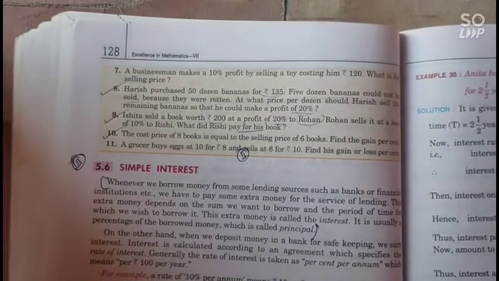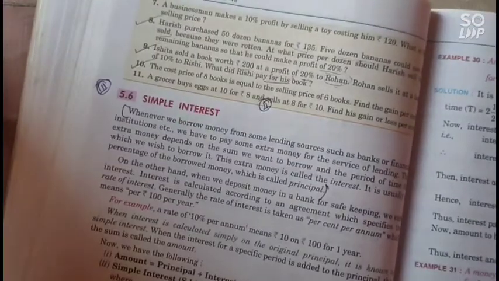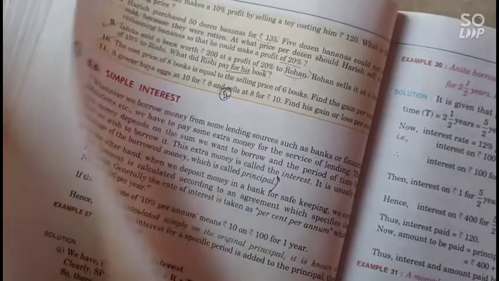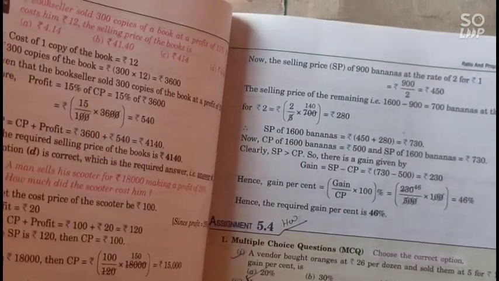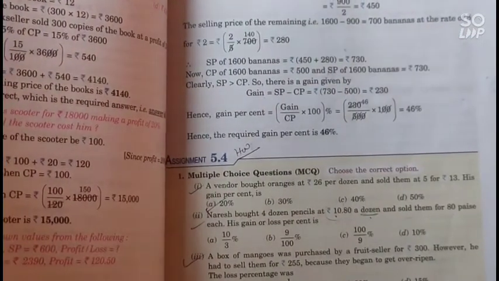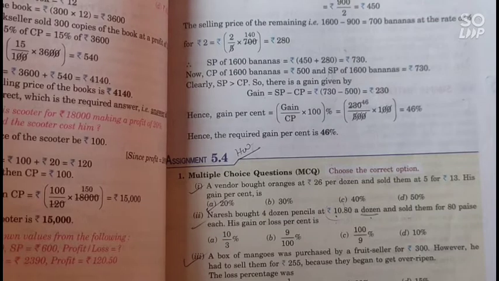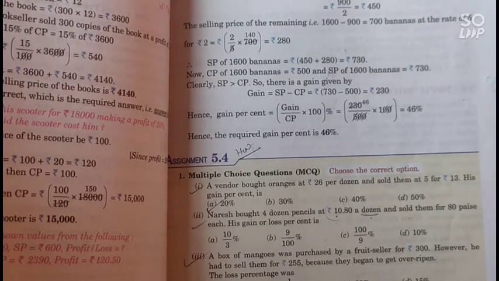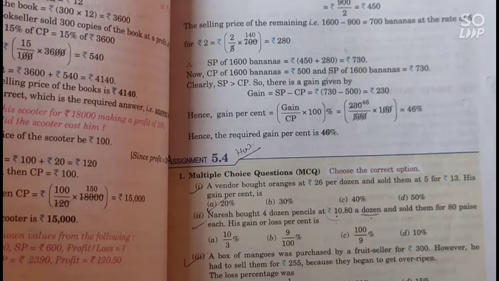So I hope all of you can understand all questions from this assignment, but I have left some questions, that is question number 7, 11 and some questions from question number 2 also. So you have to solve those questions by yourself. But before doing this maths, first of all you have to memorize all the formulas of profit and loss. If you use the formula, you can solve the maths easily.